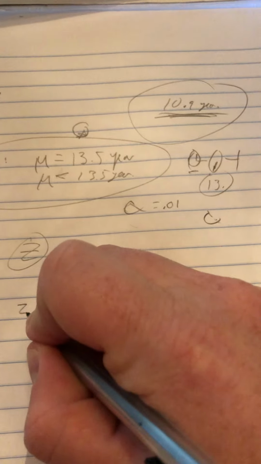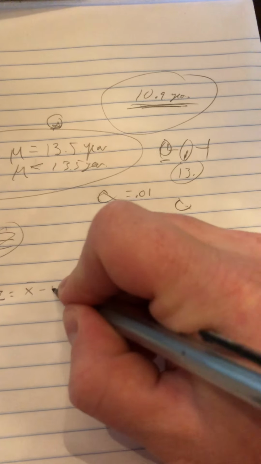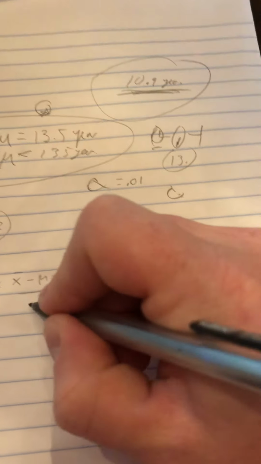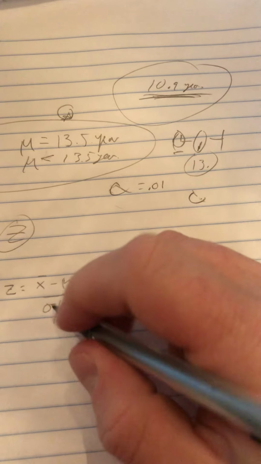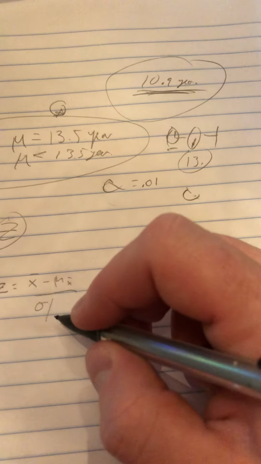So if we go back here, we have Z equals sample mean minus population mean divided by the population standard deviation divided by the square root of n.